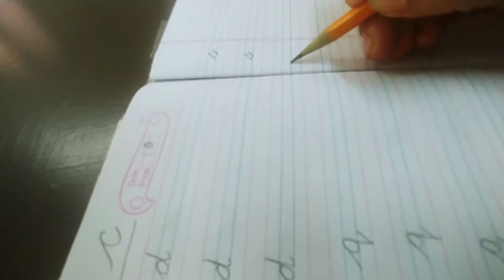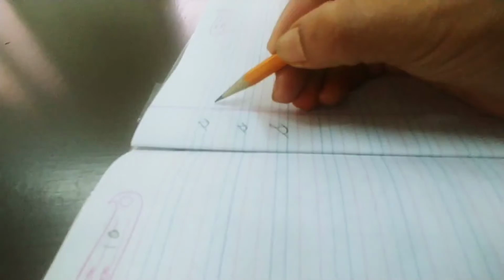In letter S we don't make a loop here. In capital S we make a loop here also, but in small s we don't make a loop. Okay, so remember this.